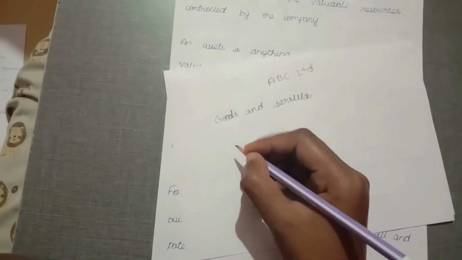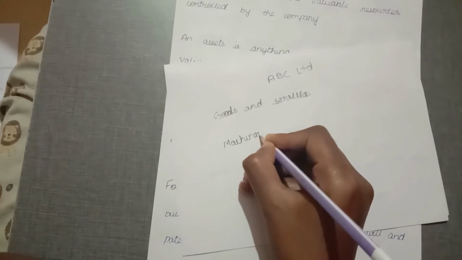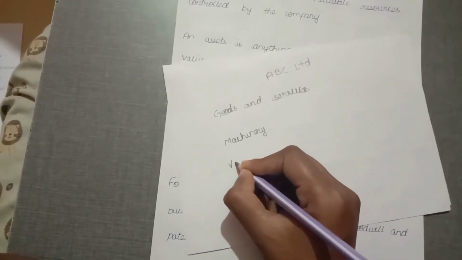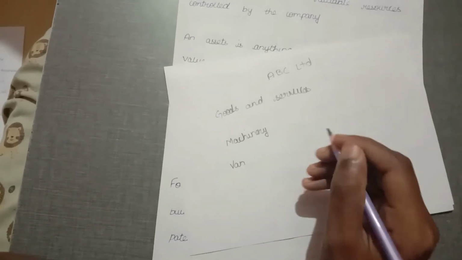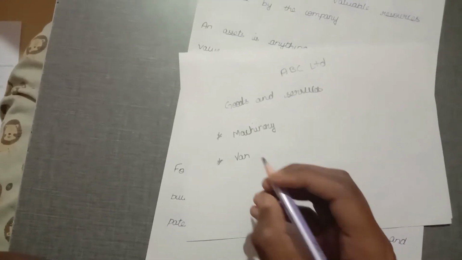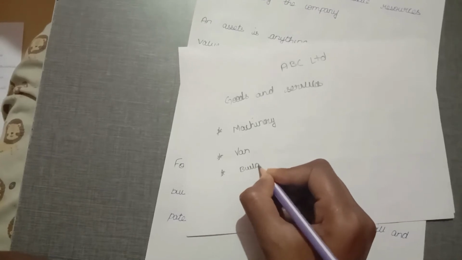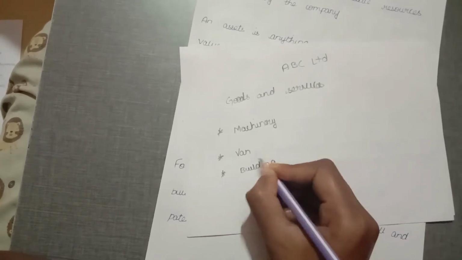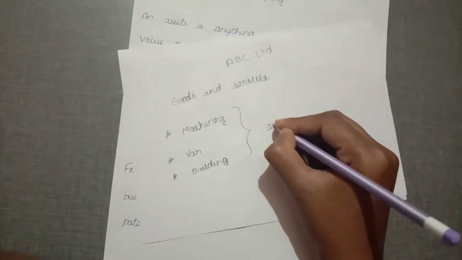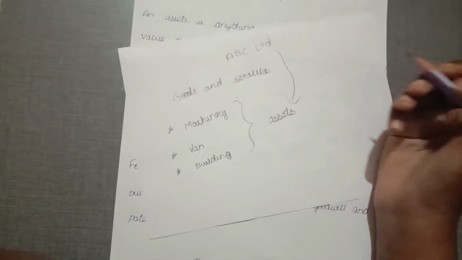For manufacturing, they need machinery, and for transportation they need a van or other transportation things. Then for storing it they need a building. These are called assets. These are the assets of the ABC company.